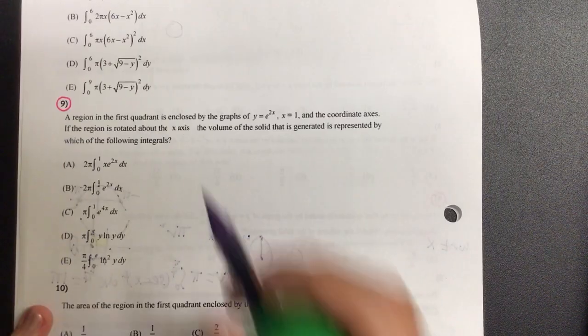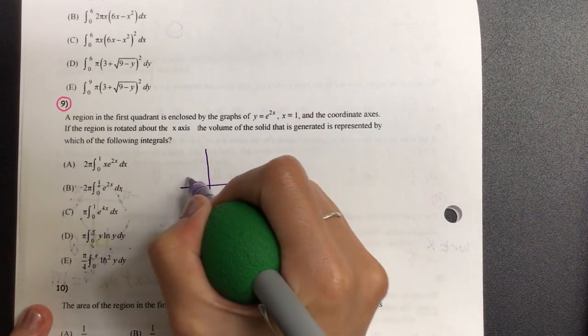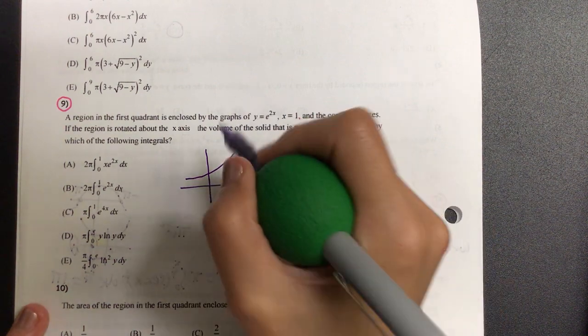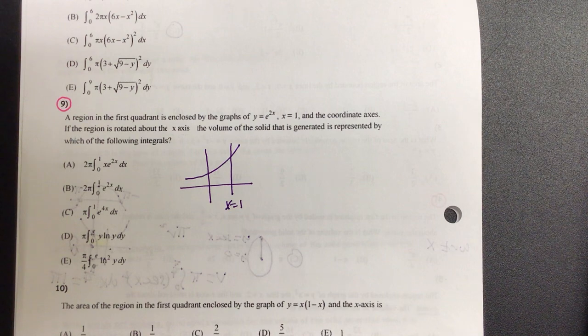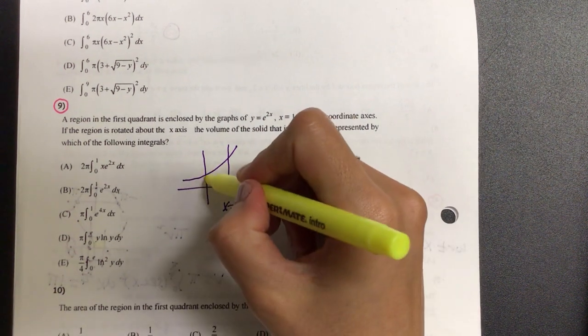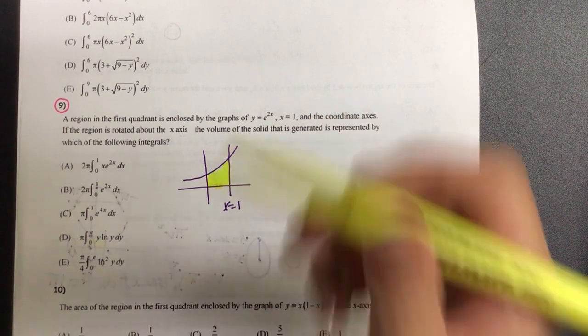So let's graph this. Here's our exponential. And there's our vertical line at x equals 1. And bounded also by the axes. Let's highlight the bounded area.